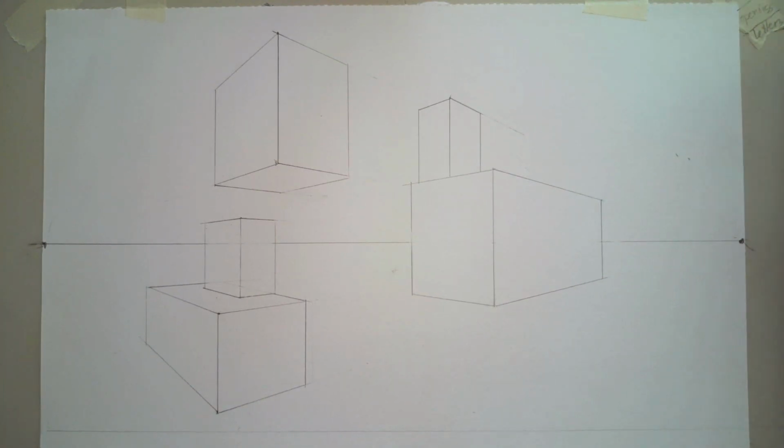Hey everybody, we are back with part 2 of 2-point perspective basics, and this is what we left with at the end of part 1. Don't be concerned if yours doesn't look exactly like it. Remember that your cube is going to be different depending on where you place it on the paper, whether it's close to the vanishing points or the horizon line or close to the top or the bottom of the paper. Keep in mind that as long as you're following the same steps, then it's okay.